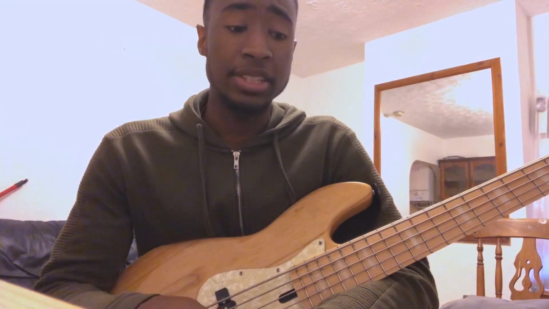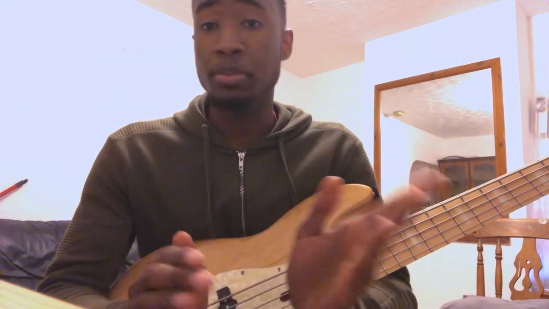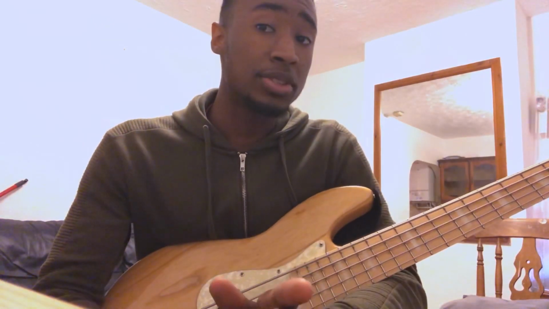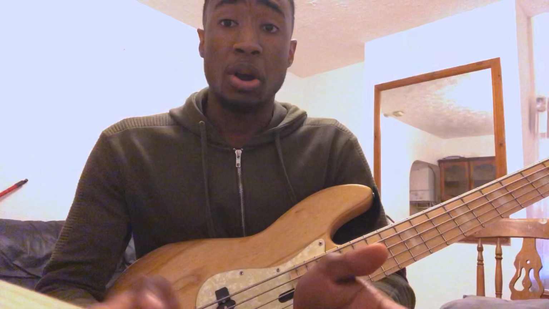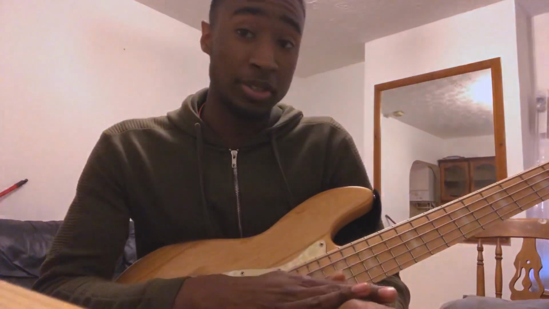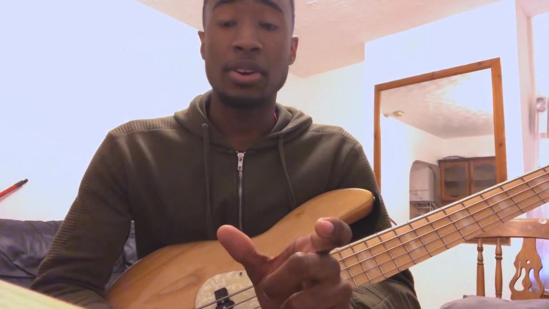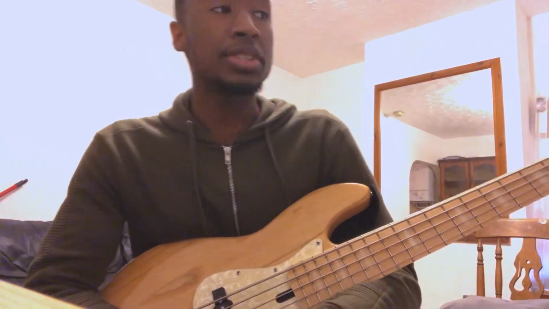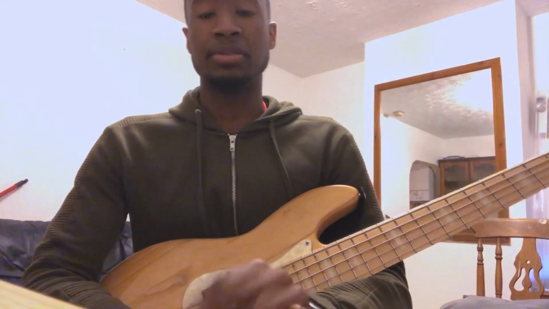Okay, now there's only 12 intervals that you need to know. After 12, the music repeats again. We get back to the same note because there's only 12 notes in music. So as soon as you go up 12 notes, you get back to the same note you started on. So if we can learn to recognize the sound of intervals, then we are one step ahead. And again, intervals is just a fancy name for the distance between two different notes. So I'm going to start with the first 3 intervals.